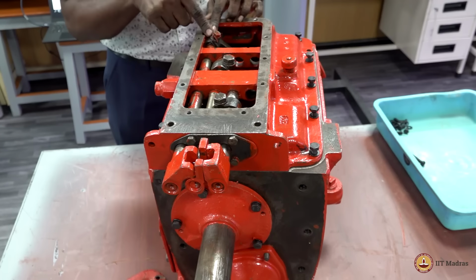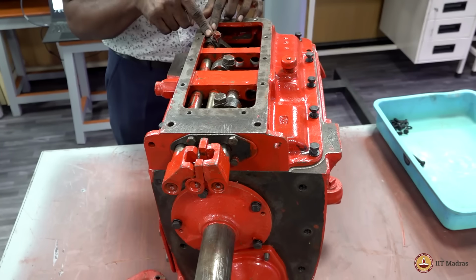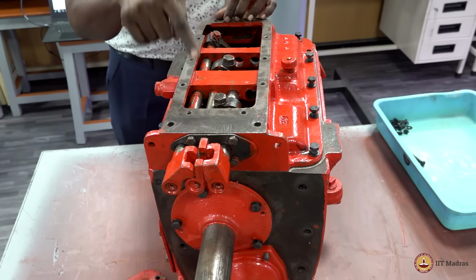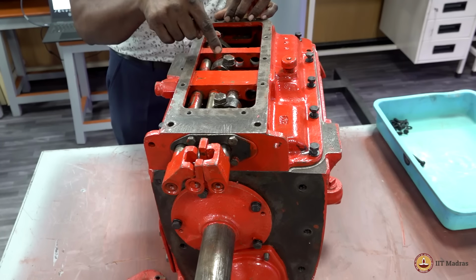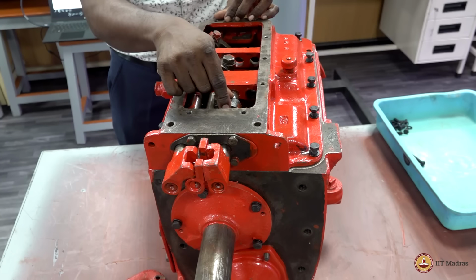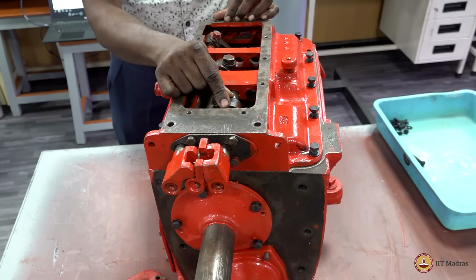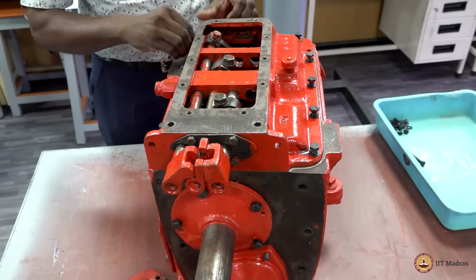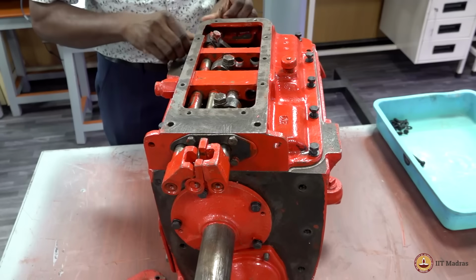This selector rod is responsible for changing gears for reverse and first. This selector rod is responsible for changing second and third. This selector rod is changing the gears of 4 and 5. Okay, now I am going to remove the selector rod assembly.